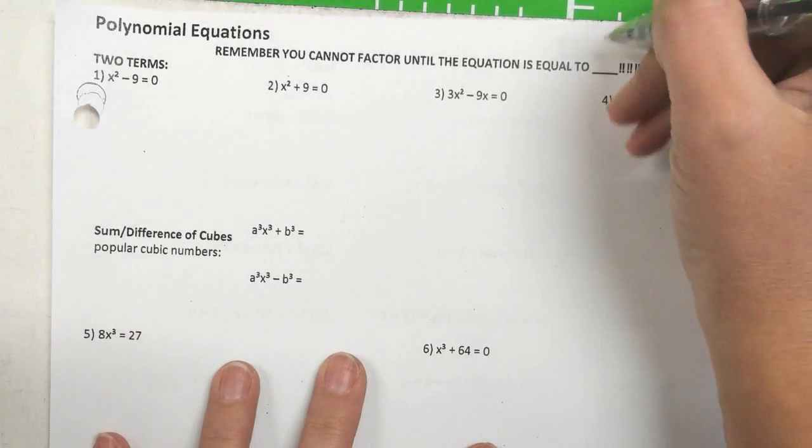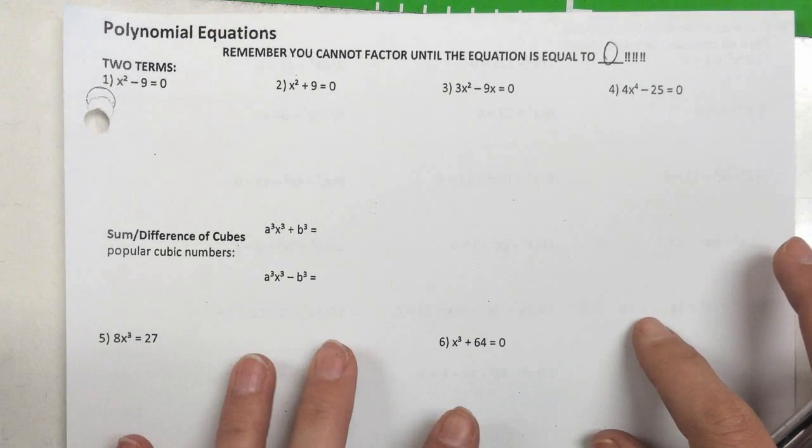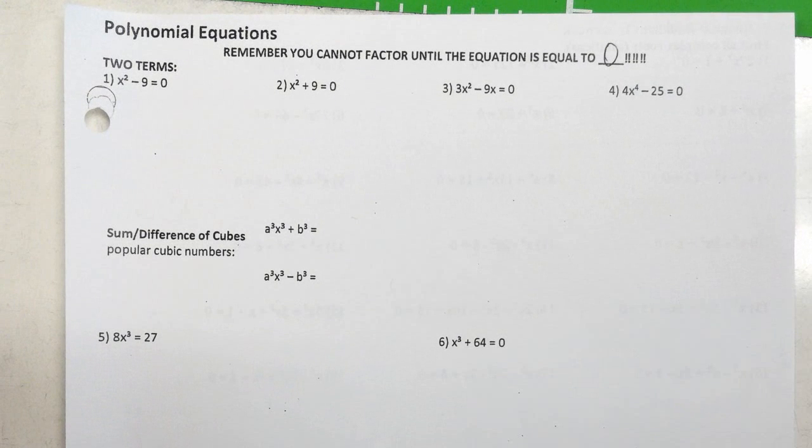Alright, the first four are alike in some way. The only difference between these four problems is what? What do you see as a common difference between them? There's one that's not like the rest. Which one is that? Number 2, the addition one, right? All of these have 2 terms. So if you look up here, when you go to factor, if it has 2 terms in it, it's either going to be difference of squares, sum of cubes, or difference of cubes. But we know this one's going to be difference of squares.